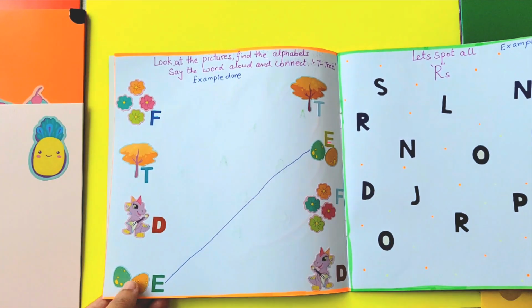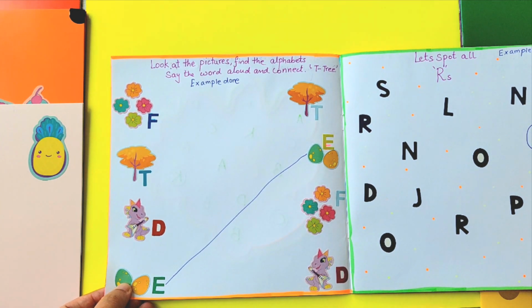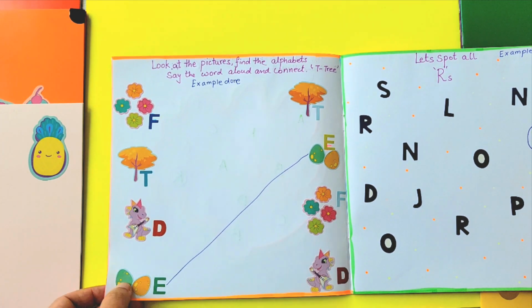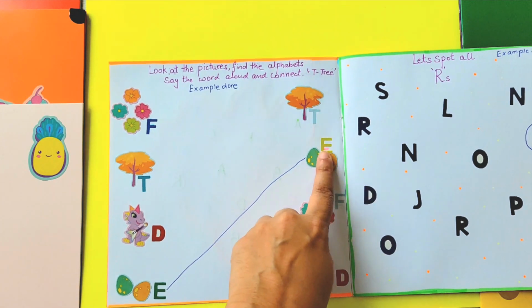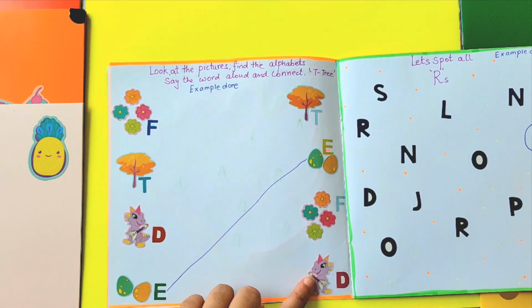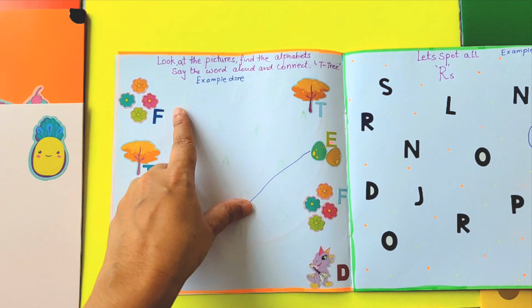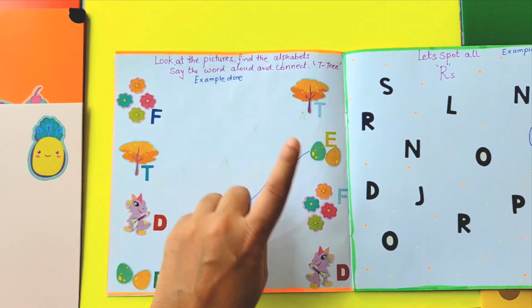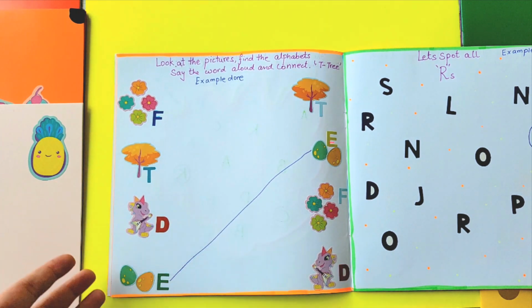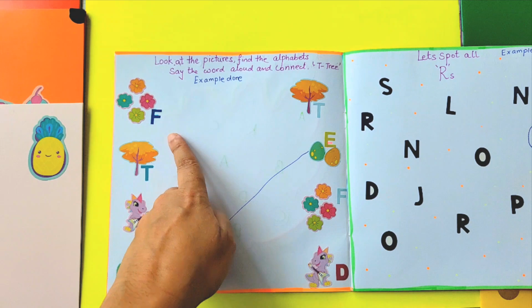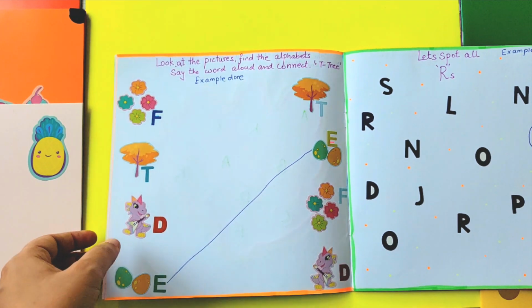The next activity is look at the picture, find the alphabet, say the word aloud and connect. T is for tree, like that's the example done. E is for egg. D is for either dance or a dinosaur. F is for flower, so you have the flower. And you have all the alphabet stickers right here for the child to understand and see the similarity between the two and then connect them.